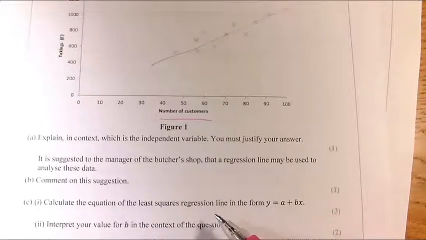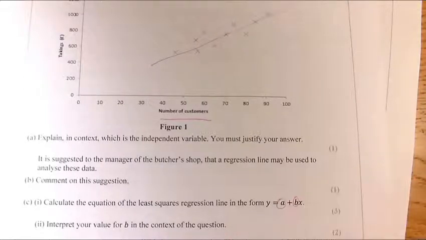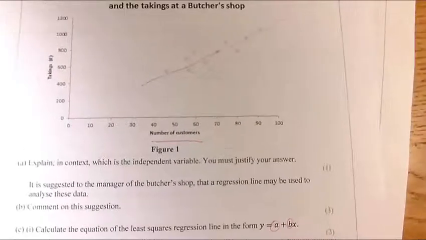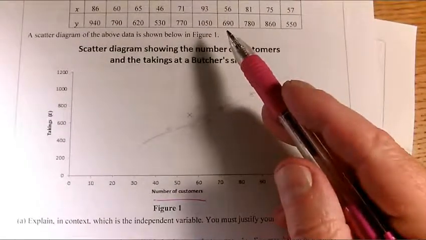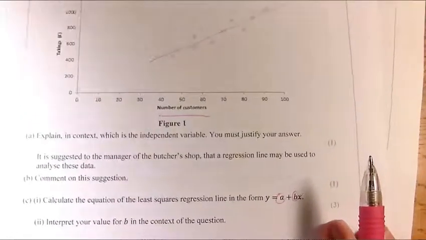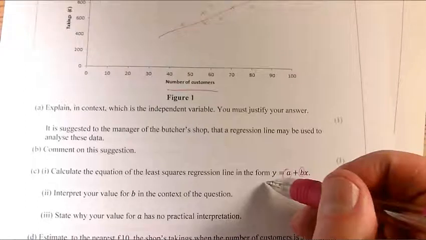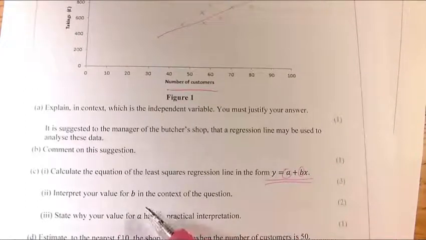Then we need to calculate the equation of the least squares regression line. So we need a value of A, we need a value of B, and your calculator will tell you those if you enter that data into your calculator. So some easy marks for putting the data in your calculator, getting an A and a B, and then you should write out the equation in that form.